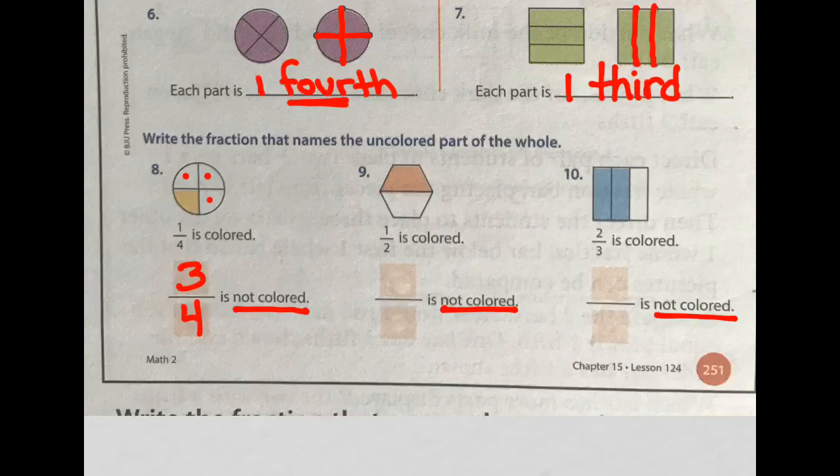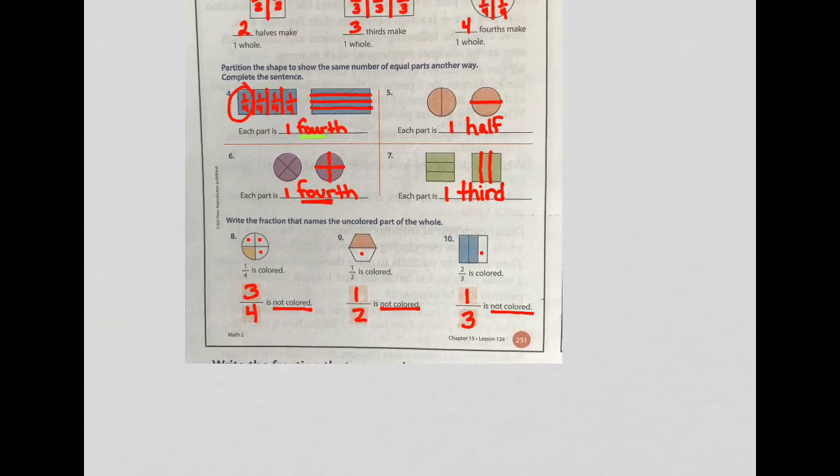All right, you do 9 and 10. Pause the video. When you're finished, unpause the video. Okay, number 9. 1 out of the 2 pieces is colored, but look at that. 1 out of the 2 pieces is not colored, so 1/2 is not colored. Number 10, 2 pieces out of the 3, 2/3 is colored. Only 1 piece out of the 3 is not colored, and we read that as 1/3.